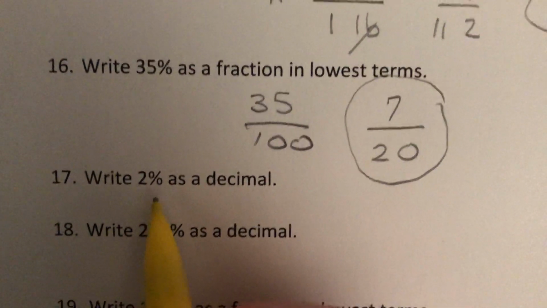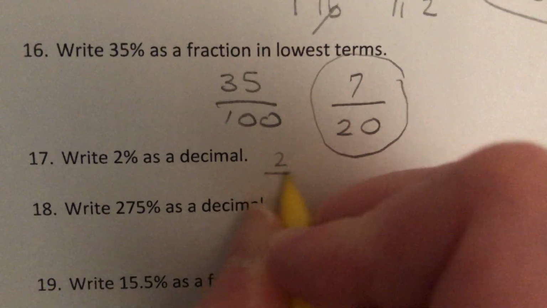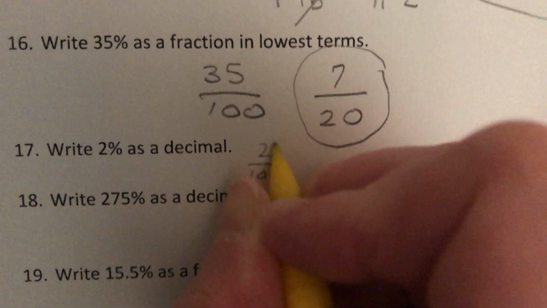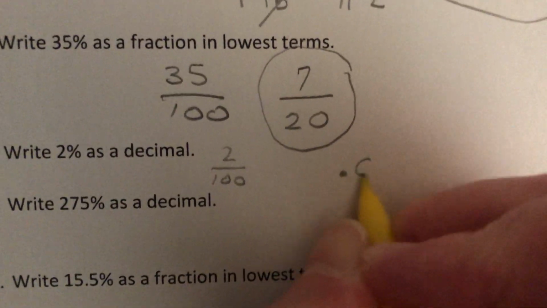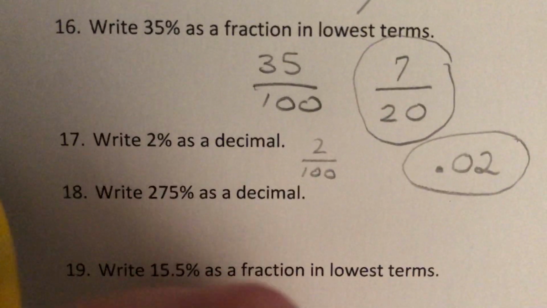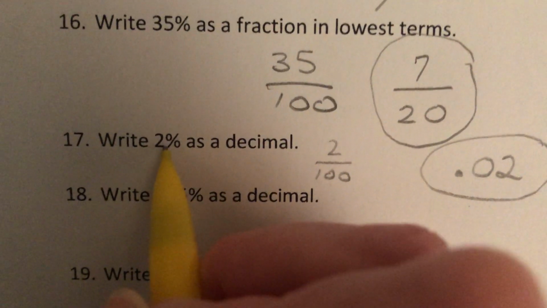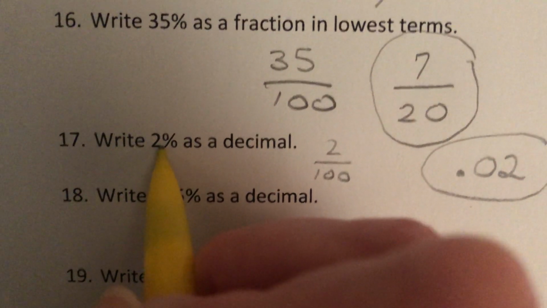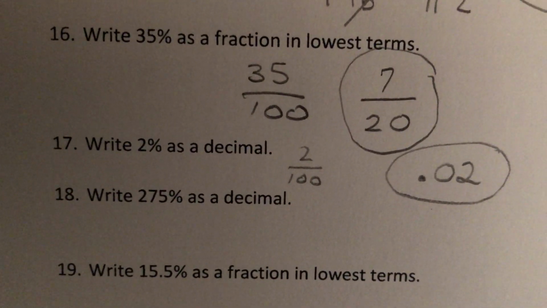Write 2% as a decimal. Well, 2% means 2 out of 100, or 2 hundredths. How do I write 2 hundredths as a decimal? It's 0.02. Now, the other way students like to think about it is just to imagine that there is a decimal point at the end of this 2, because 2 is the same as 2.0.